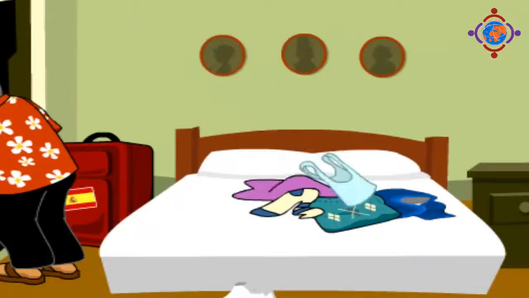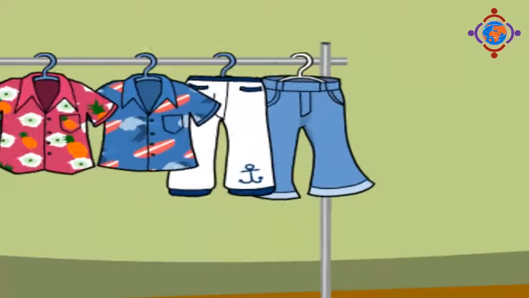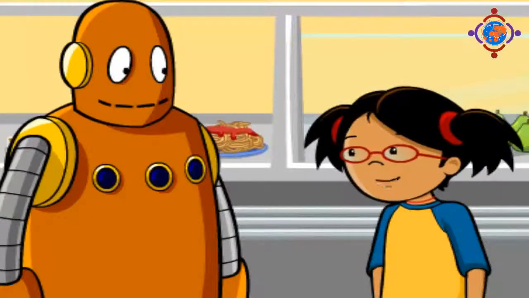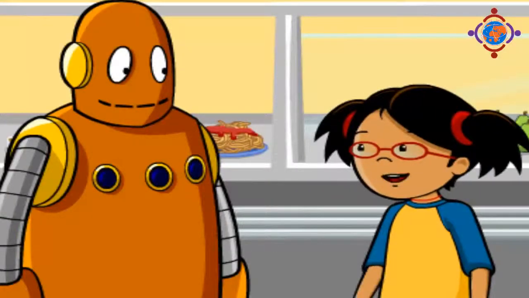Grandpa's packing for a trip. He picks out 2 pairs of pants and 3 shirts. What are all the possible outcomes of pants and shirts? You can create a tree diagram to help figure it out.